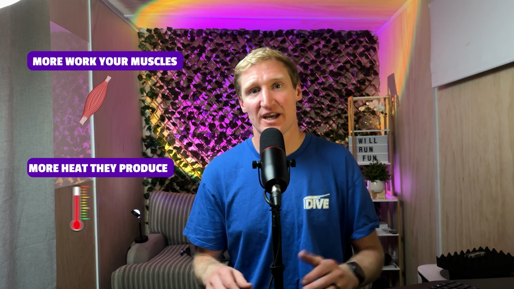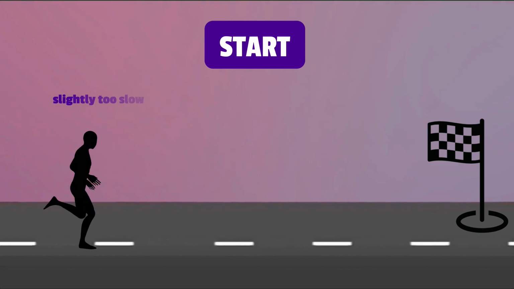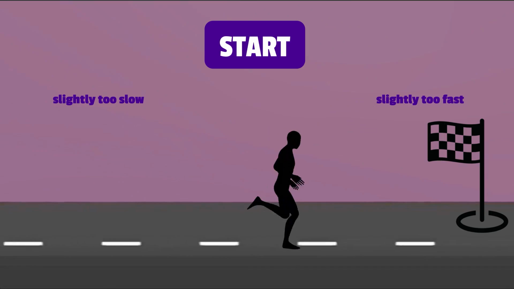There's also the consideration of heat, because the more work your muscles do, the more heat they produce. So we want to do that later, not earlier, because if we take into account Tim Noakes' theory on anticipatory regulation, our subconscious mind will slow our body when it senses that the rate of carbohydrate utilization and heat accumulation is greater than what we perceive we can sustain for the remainder of the event. That's why it's always better to start slightly too slow and then slightly too fast.